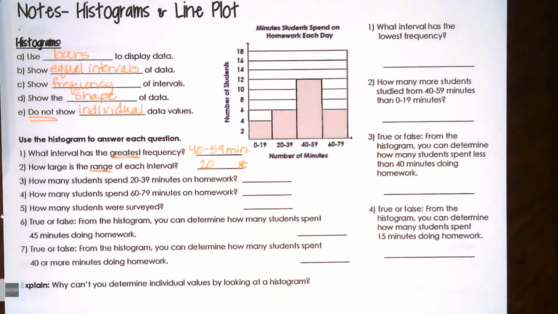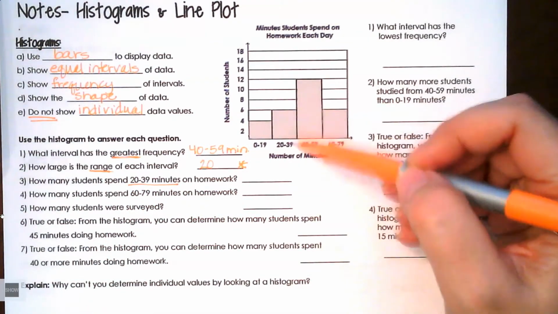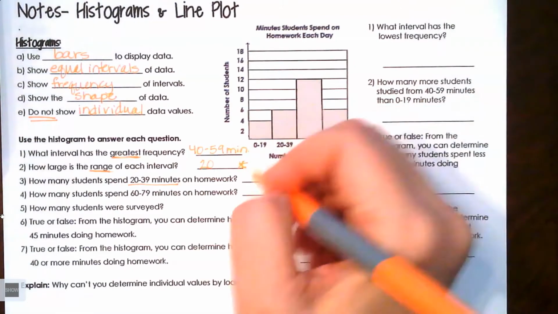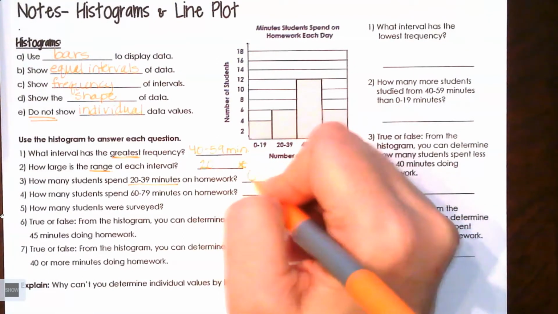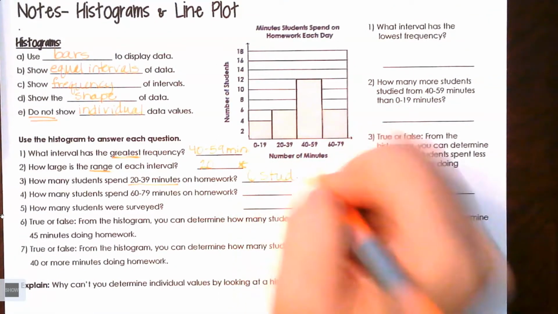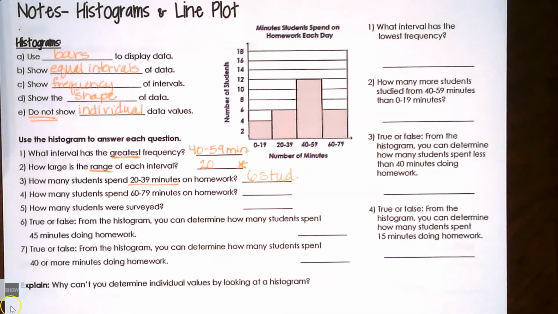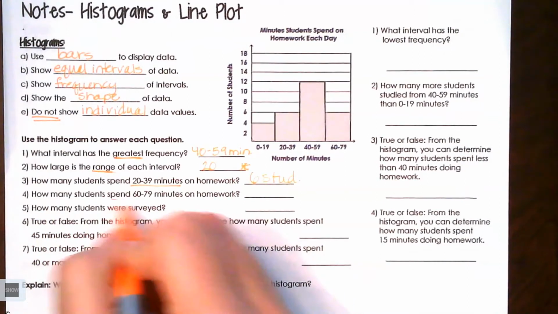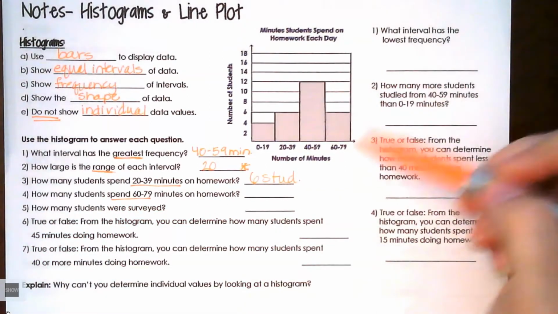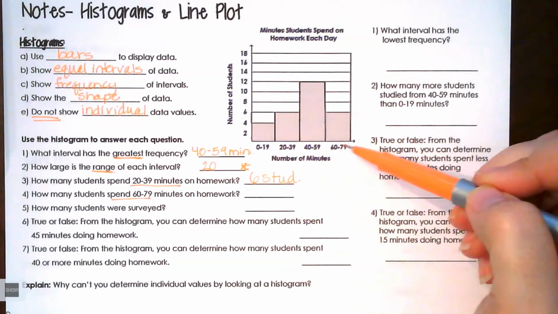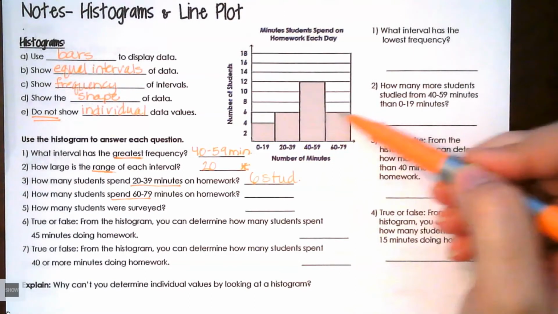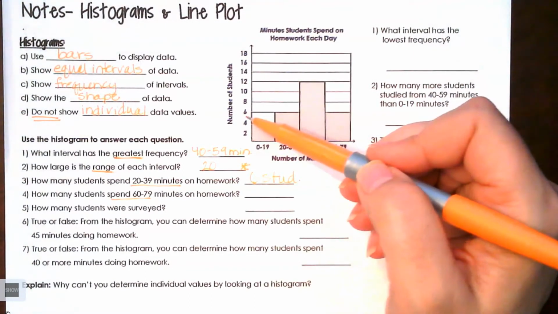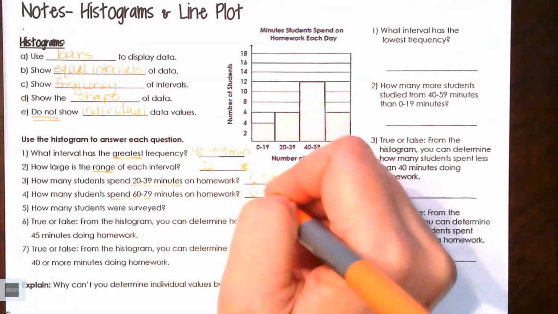Alright. How many students spend 20 to 39 minutes on homework? So 20 to 39 is this interval. That would be 6 students. And it's important that you put the label, even if you abbreviate. Alright, the next question says, how many students spend 60 to 79 minutes on homework? So number of minutes is 60 to 79. That would also be 6 students.